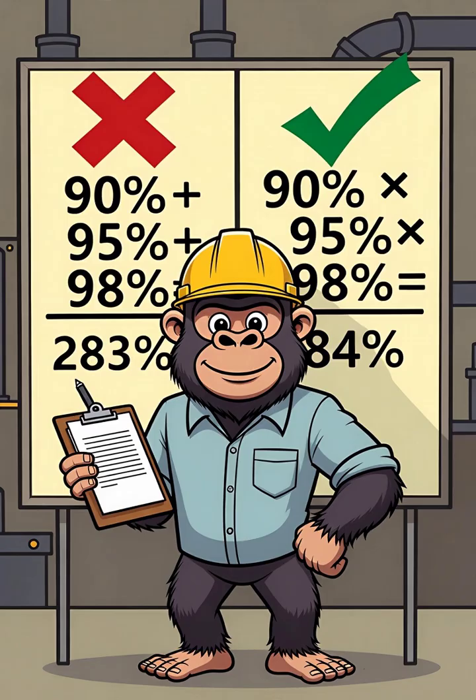Here's the reality. You start with 480 minutes of planned time. After availability losses, you're down to 432 minutes of actual run time. That's your 90%. But during those 432 minutes, you're running at only 95% of ideal speed.